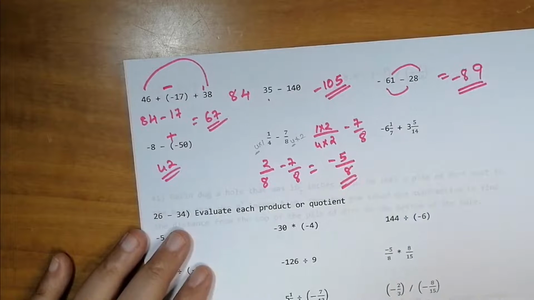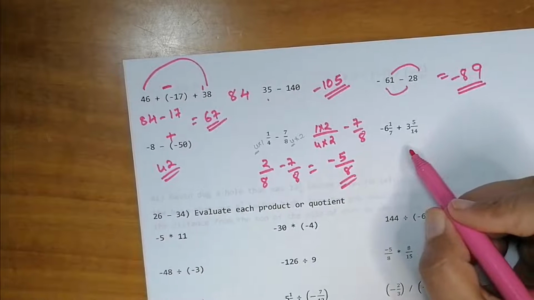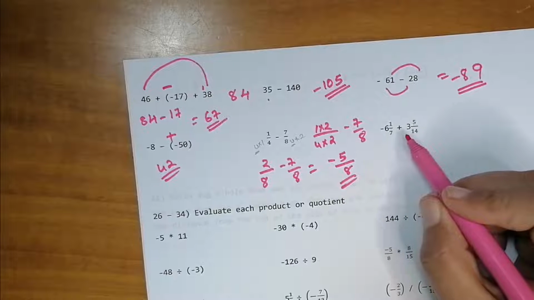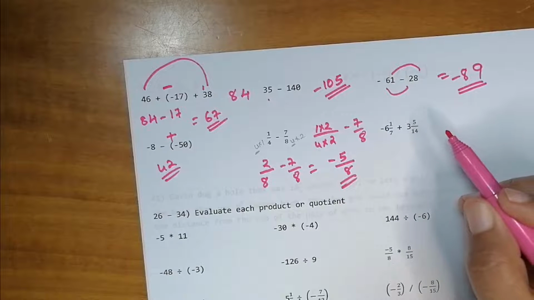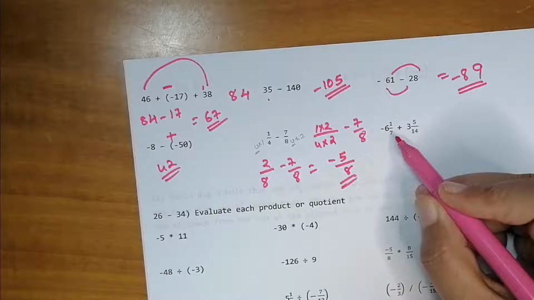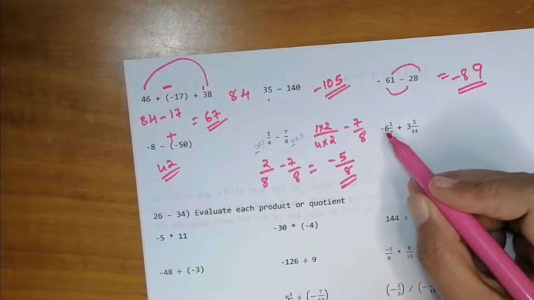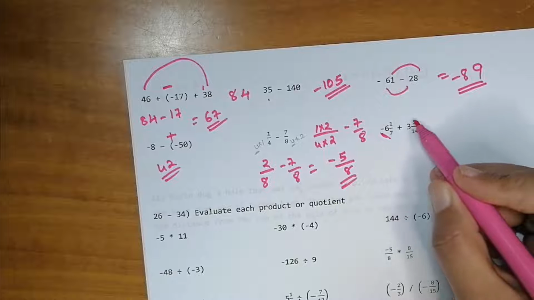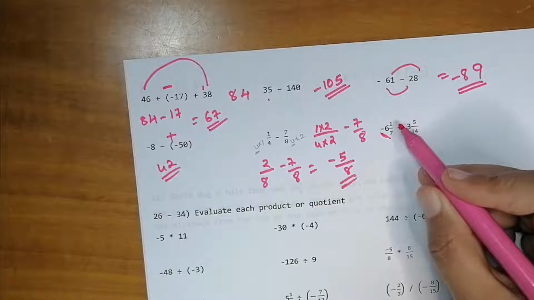Okay, the next one here. So what are we going to do? We have to convert this into an improper fraction first, right? It's a mixed number. So let's do that. You know the formula, right? AC plus B over C. So 6 times 7. How much is 6 times 7? Let's do it orally now. 6 times 7 is 42. 42 plus 1 is 43, right?